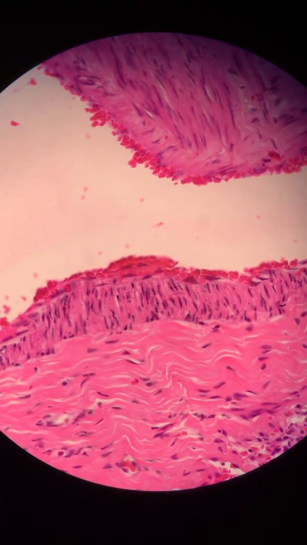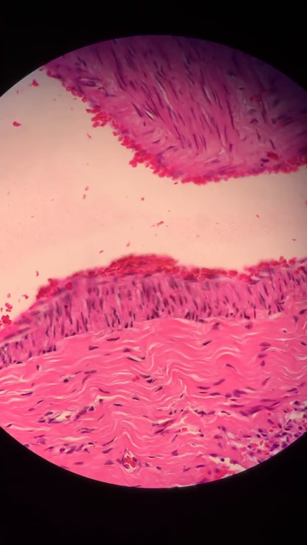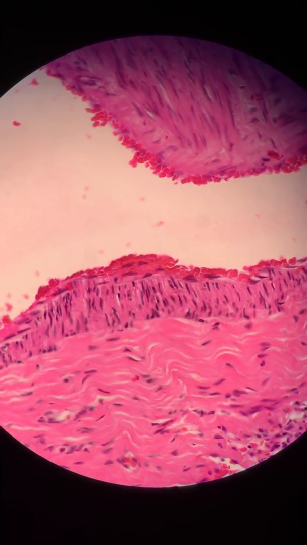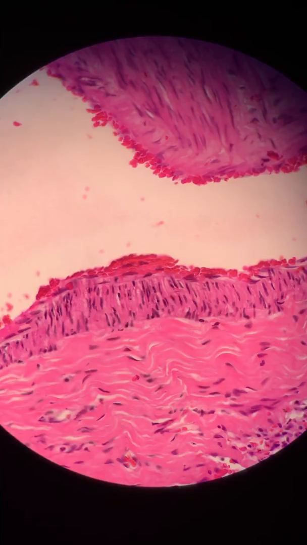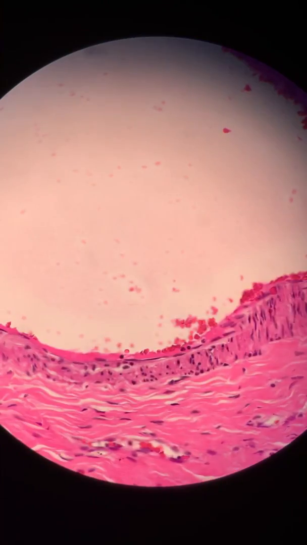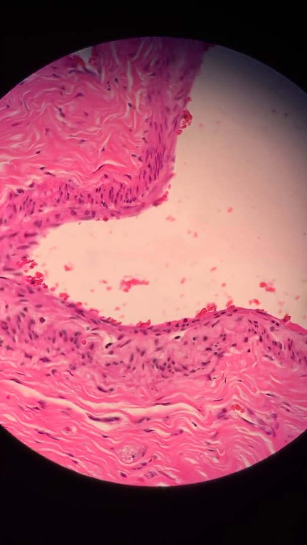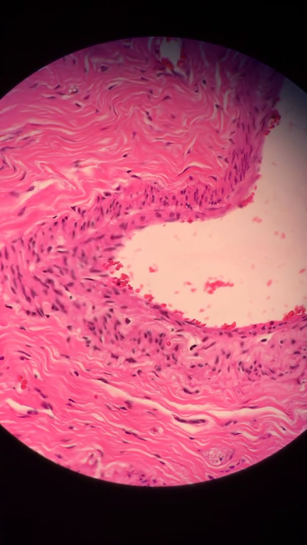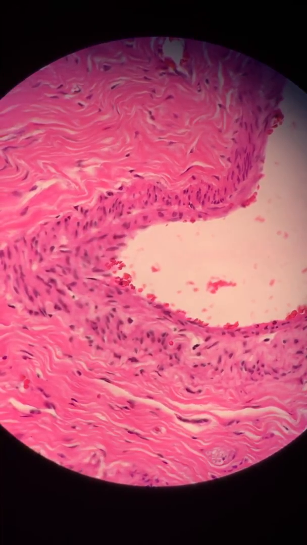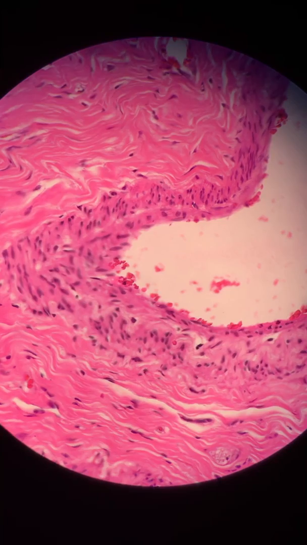You can see it is made up of a smooth muscle layer with the inner lumen, and within the lumen are red blood cells. The wall is made up mainly of the smooth muscle layer, what we call the tunica media. So this is just one large artery.